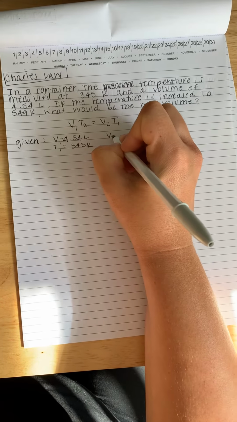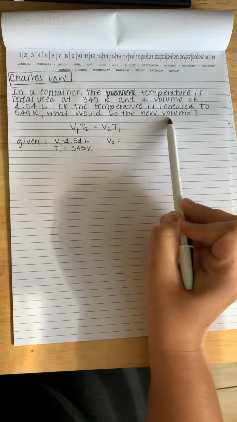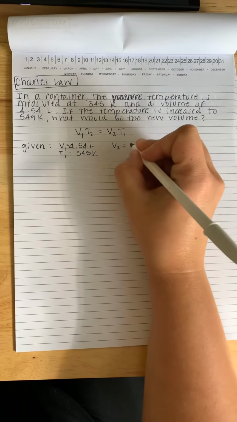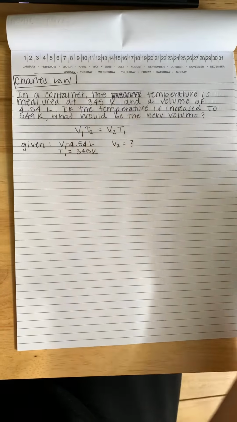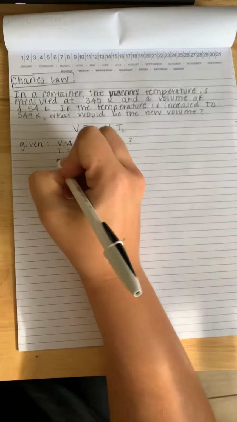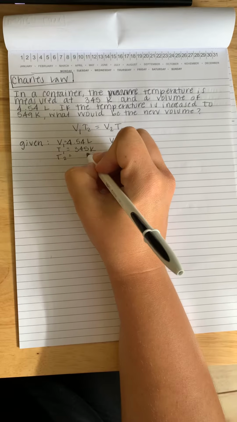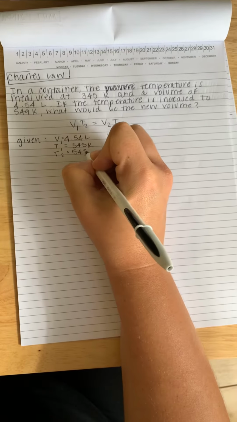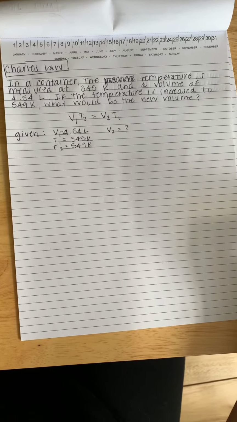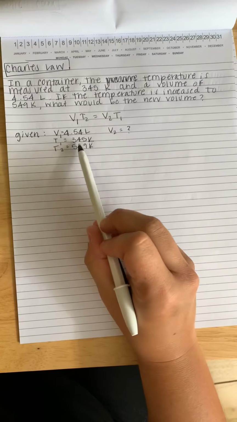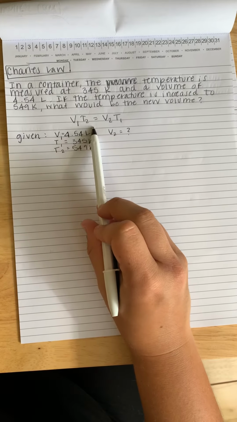So the volume of the second container, that is what we are solving for, because that's the only factor that we're not given in the problem, and the problem itself asks what would be the new volume, okay? So that is our unknown. And something else that we're given in the problem is the second temperature. So that was 549 Kelvin, okay?